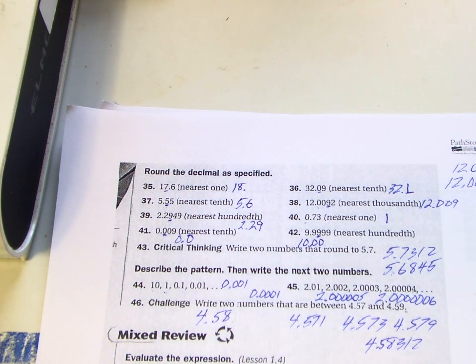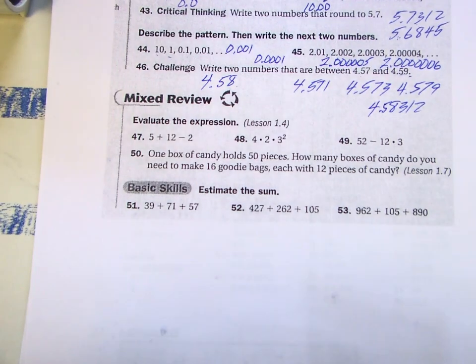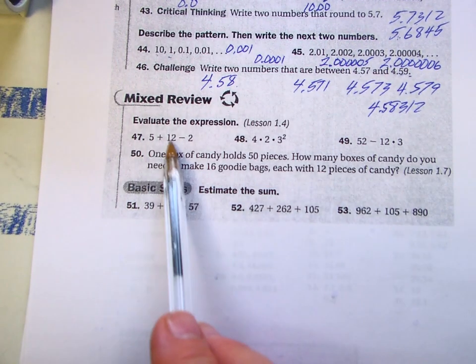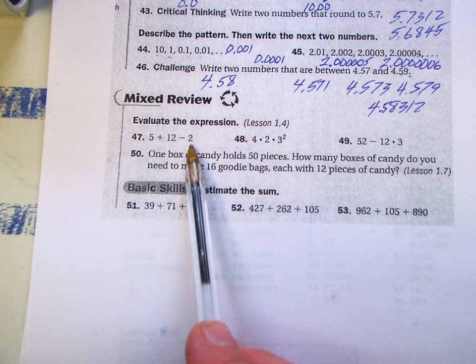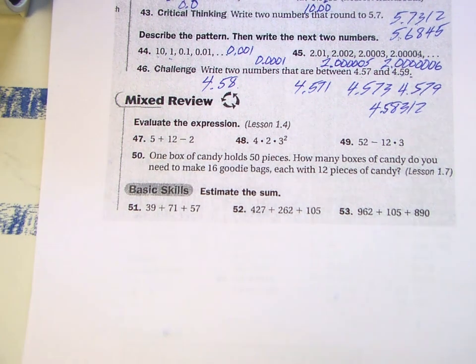Okay? Evaluate the expression. Is that plus? Well, you can do it with your calculator, or you can just do it if you know how to add in your head pretty good. 5 and 12 is 17 minus 2 is 15. Or you can do 12 minus 2 is 10 plus 5 is 15.